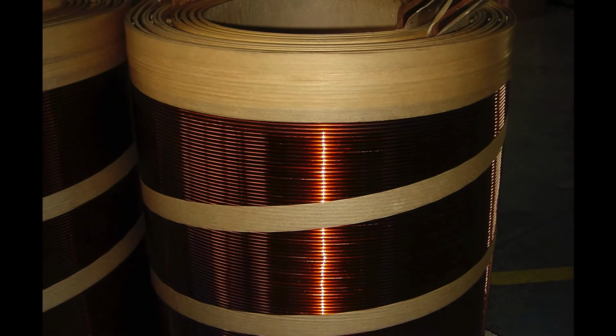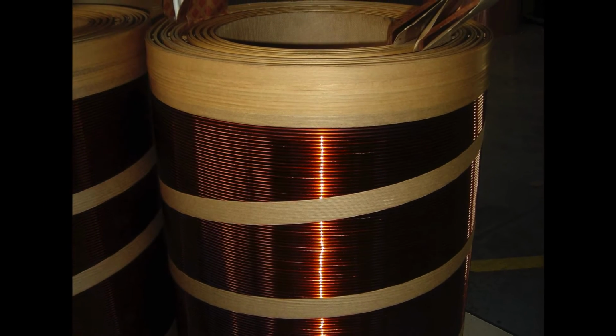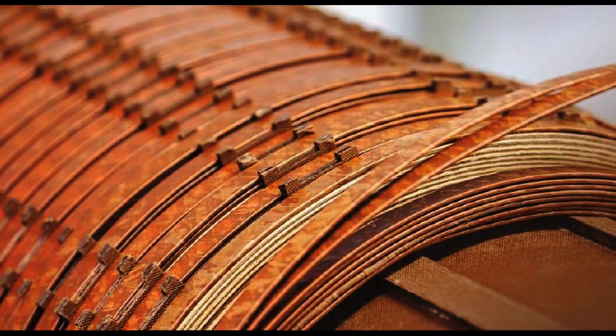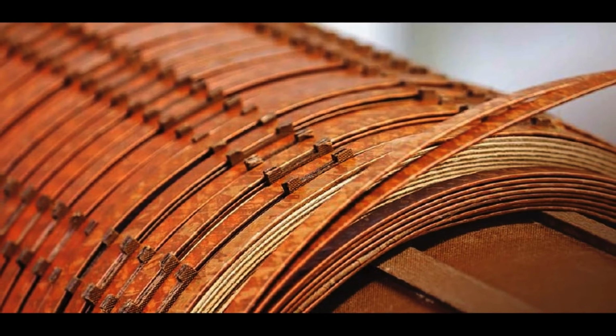Windings are insulated with a special cellulose paper material to prevent current passage between primary and secondary coils. Individual turns must be electrically insulated from each other as well to ensure that the current travels through every turn of the coil.